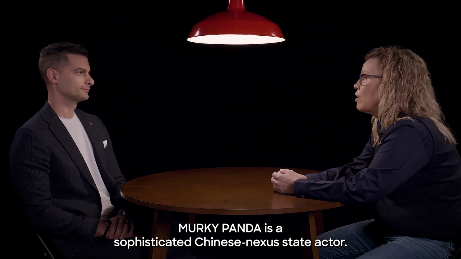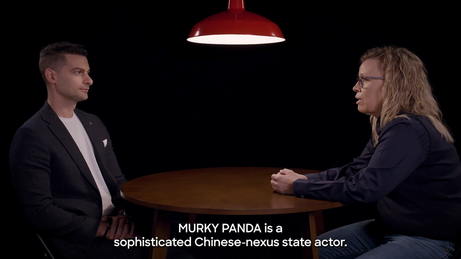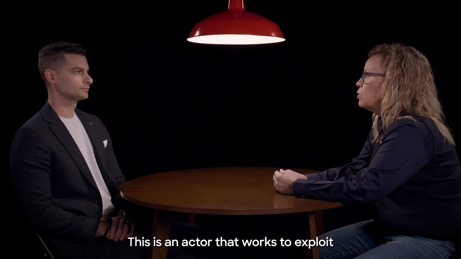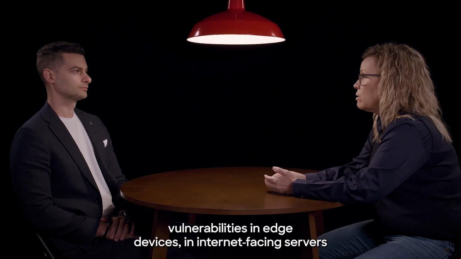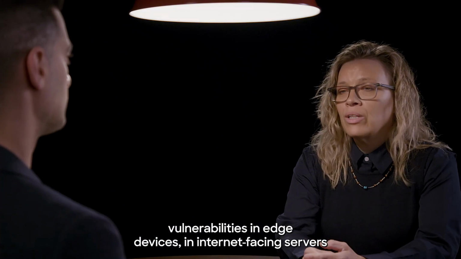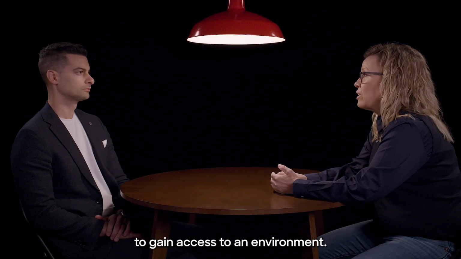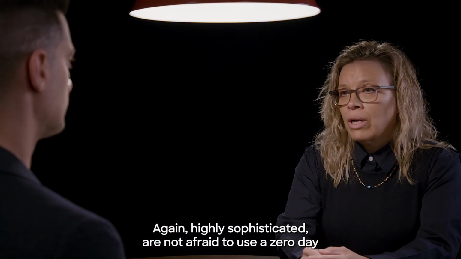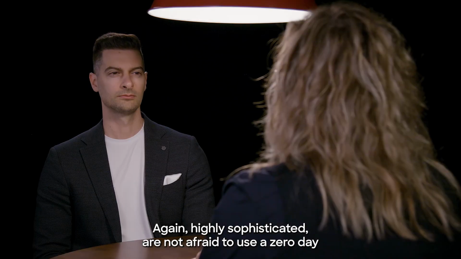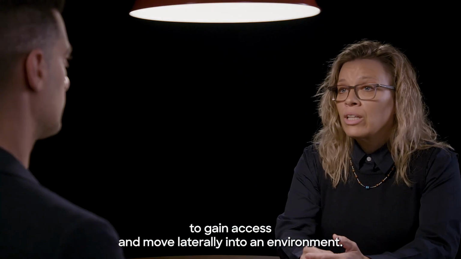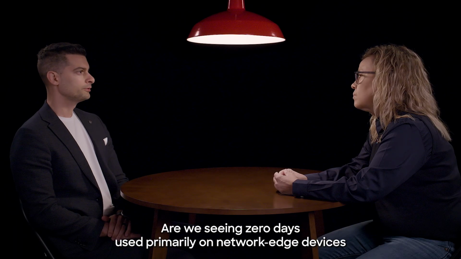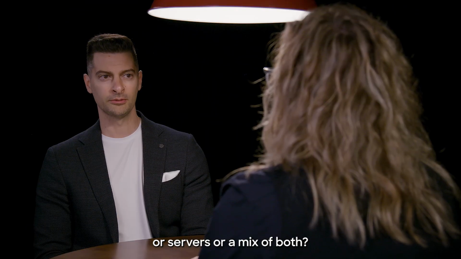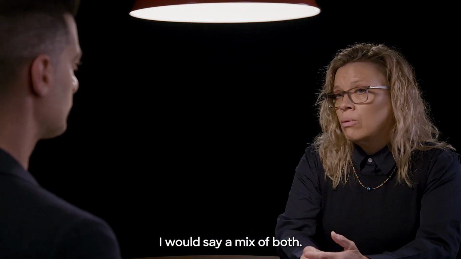Murky Panda is a sophisticated China Nexus state actor. This is an actor that works to exploit vulnerabilities in edge devices, in internet-facing servers, to gain access to an environment. Again, highly sophisticated, they are not afraid to use a 0-day to gain access and move laterally into an environment. Are we seeing 0-days used primarily on network edge devices or servers, or a mix of both? I would say a mix of both.